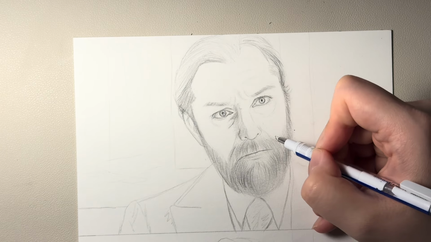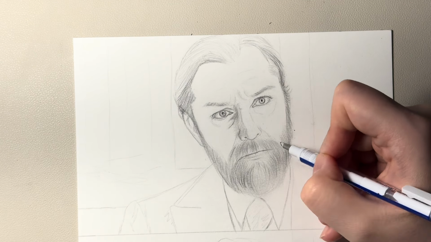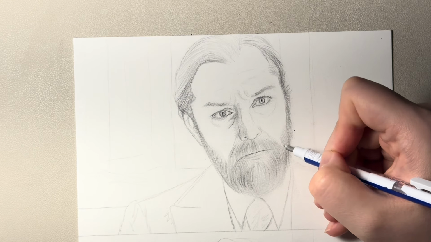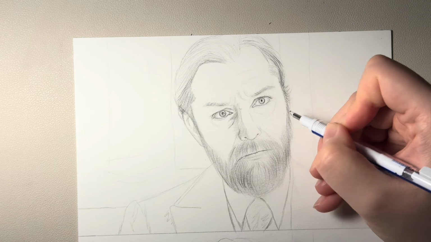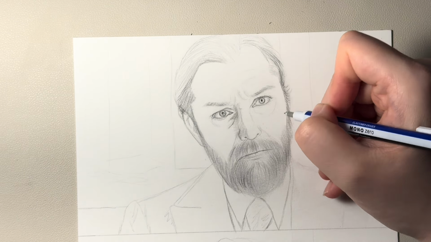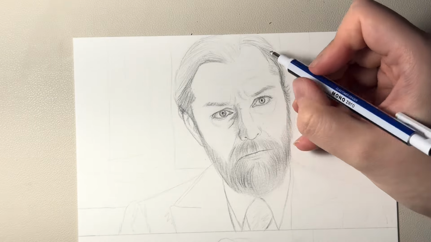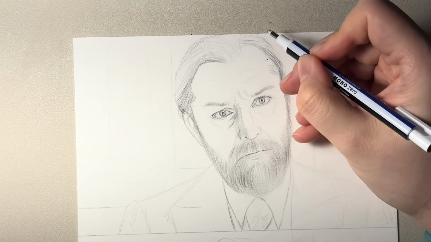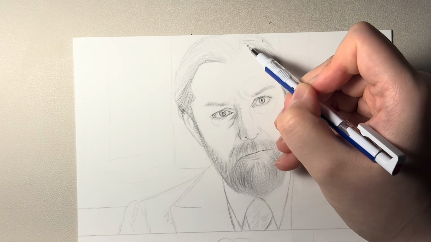The shape of the beard. Face. Your eraser actually, in some sense, is like a pen. Does that make sense?